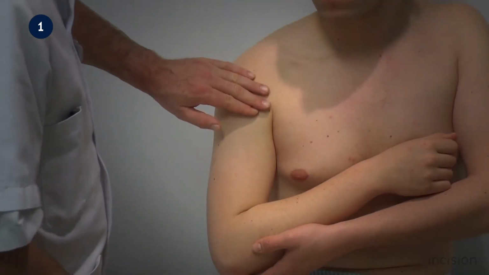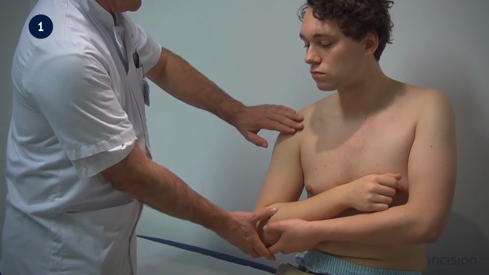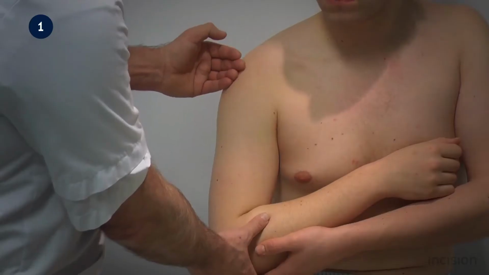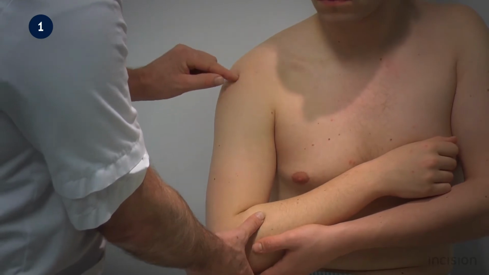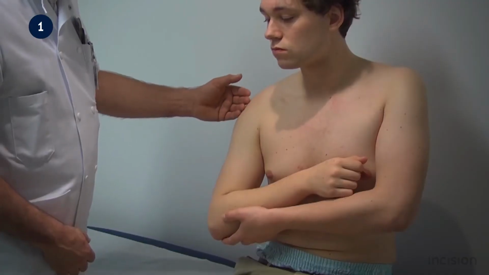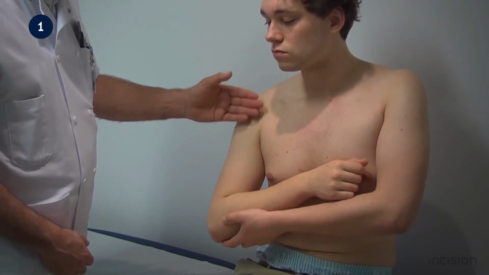The prominent humeral head can be palpated anteriorly on physical examination. Also, the loss of deltoid contour can be seen under the acromion. Based on these clinical findings, an anterior shoulder dislocation can be diagnosed.